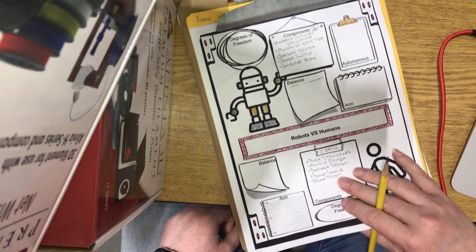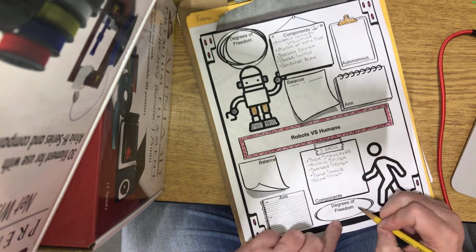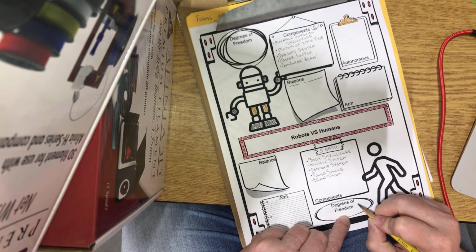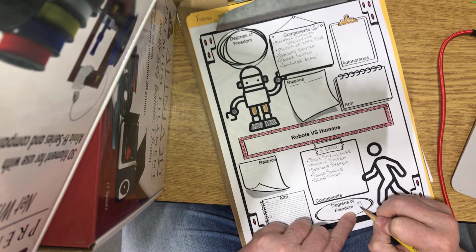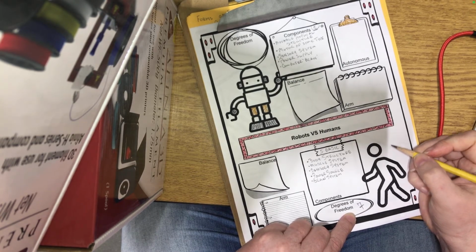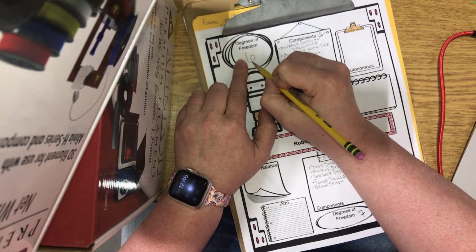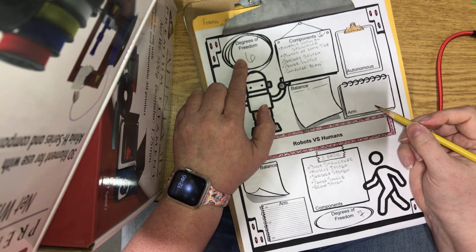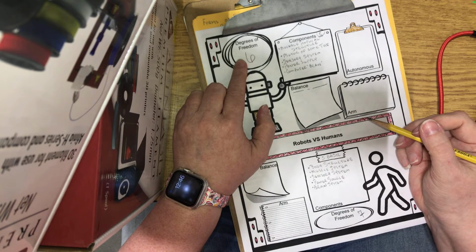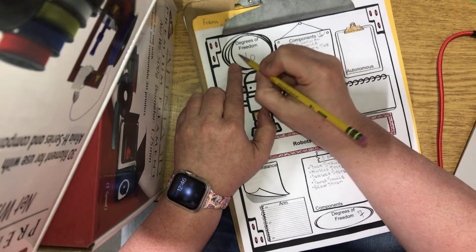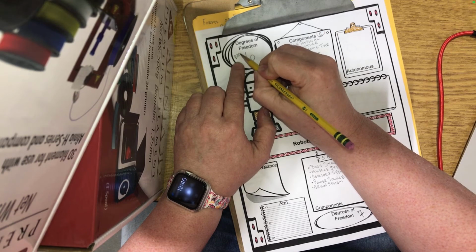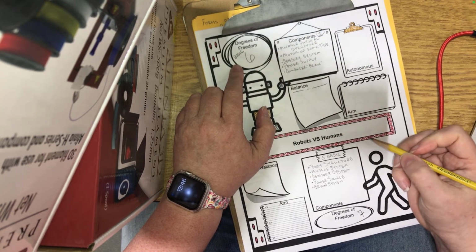On a human, our degree of freedom for our shoulder is 7. For the basic robot, their degree of freedom is 6. So they can't move quite as far as ours. This is just your basic robotic arm.